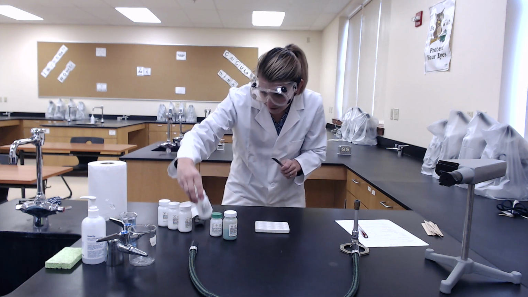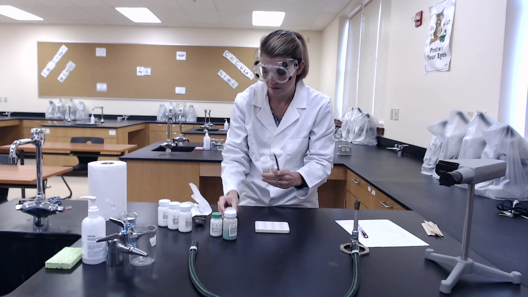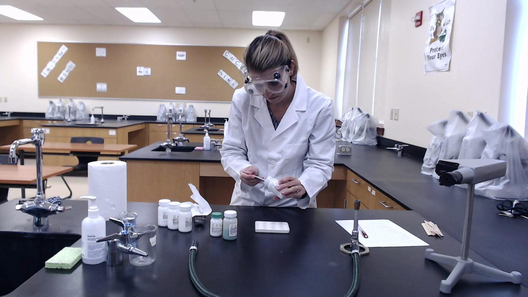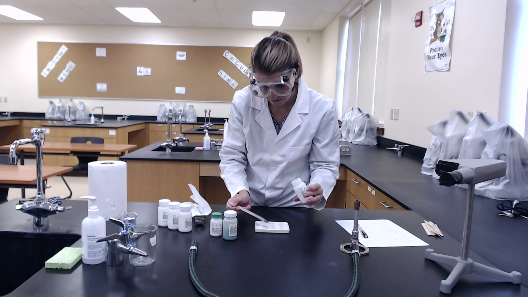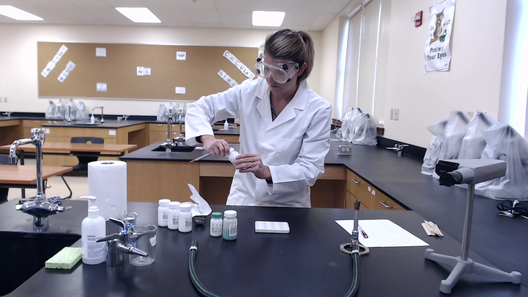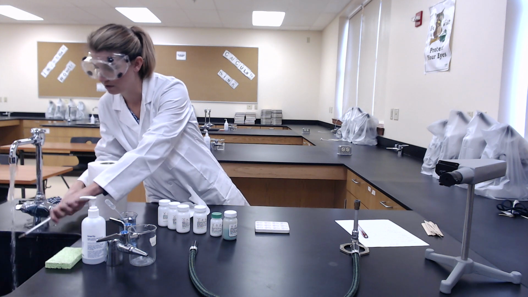Next one we have is lithium chloride. You never want to leave a bottle open if you aren't using it.